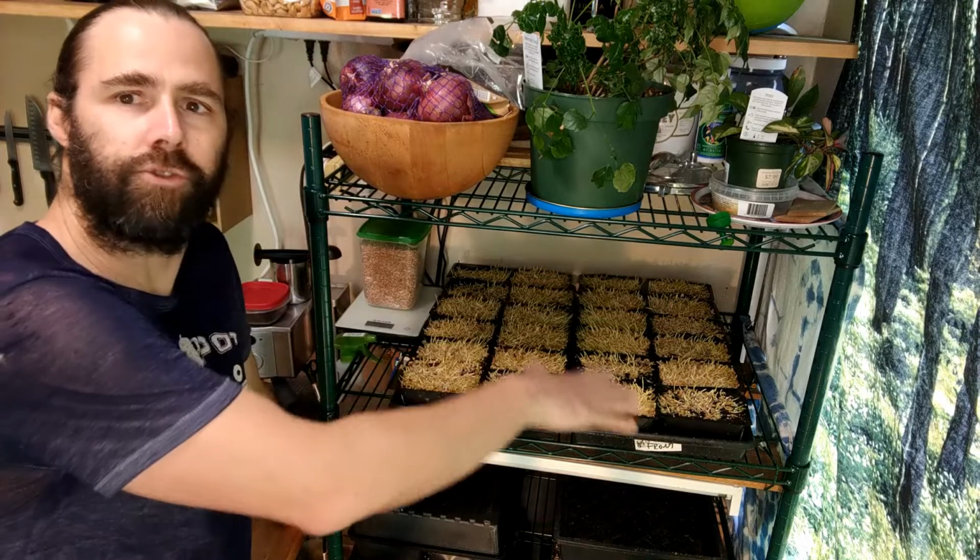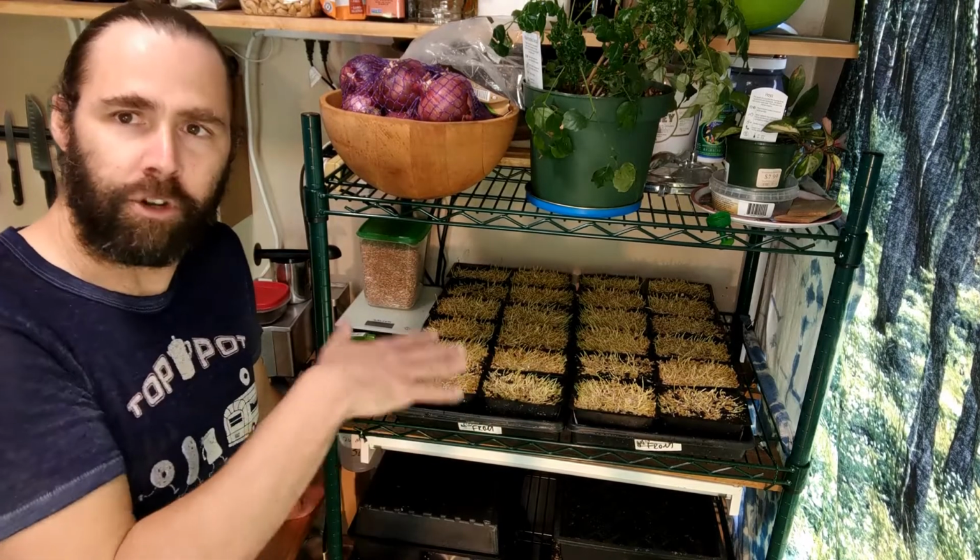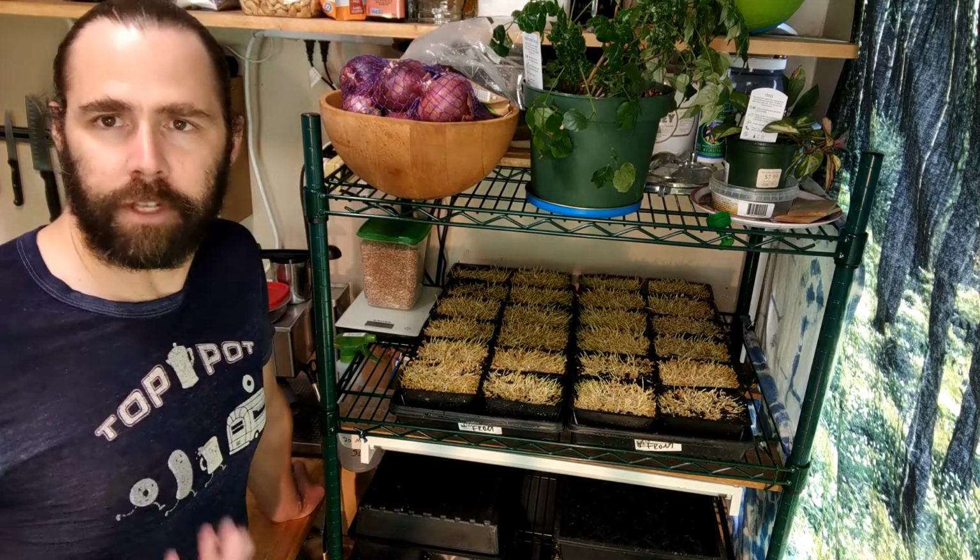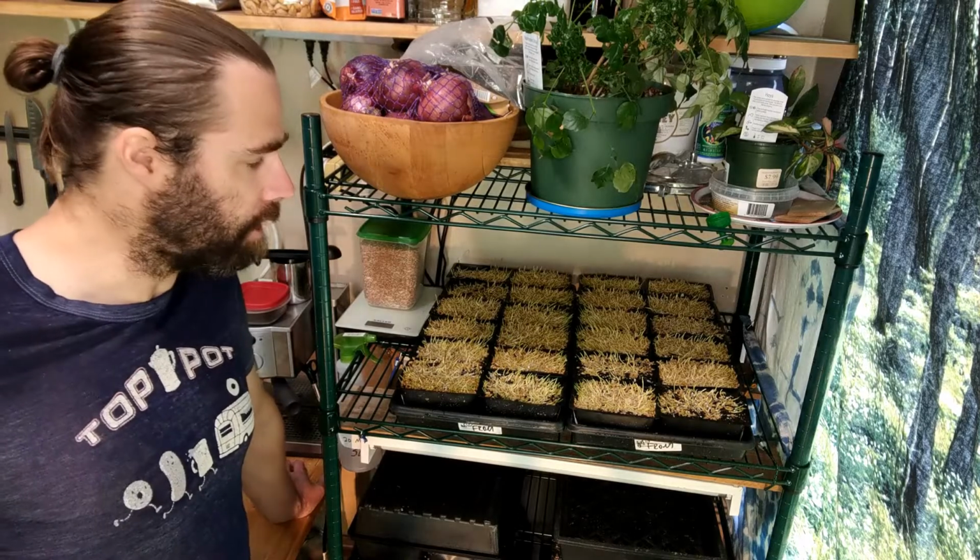Whereas if we had a single tray covering all of them, then they'd be pushing up unequally because some would have more seeds to push up than others, and that would definitely skew things.